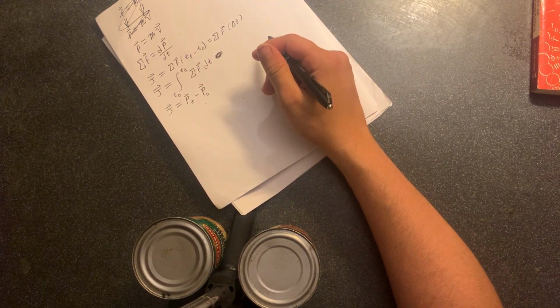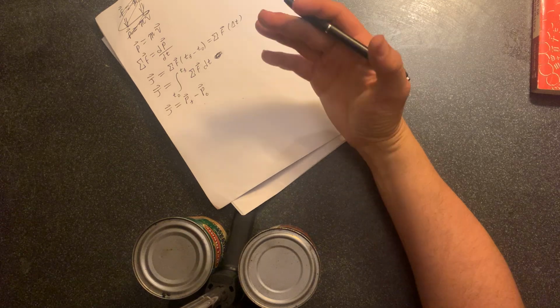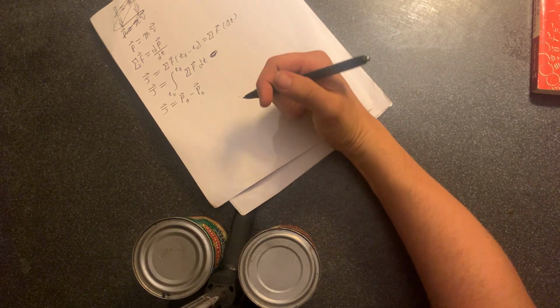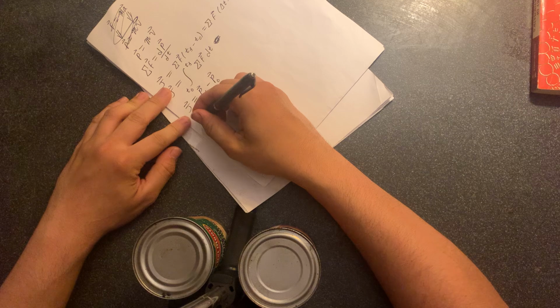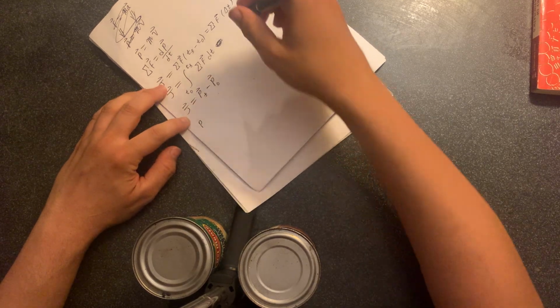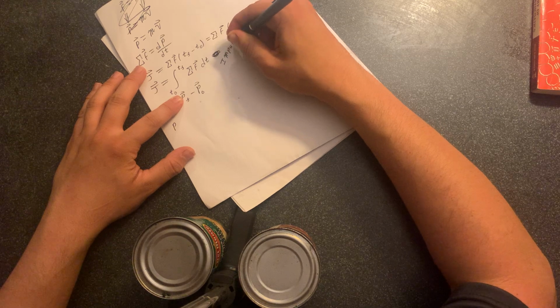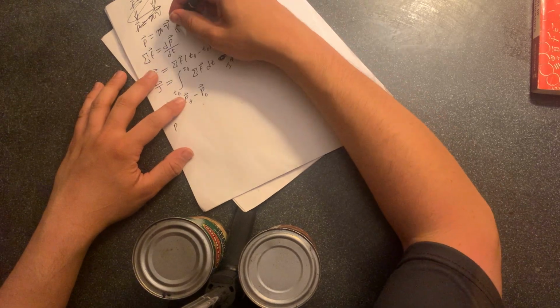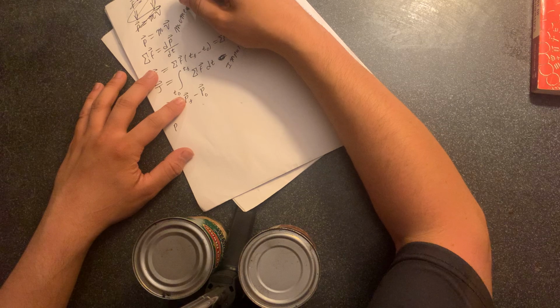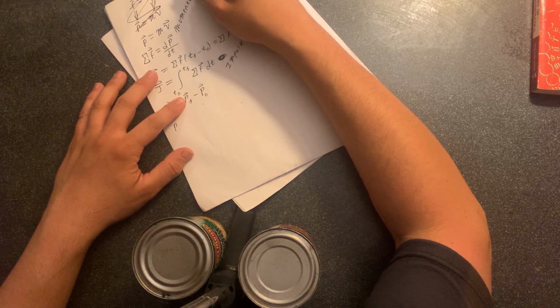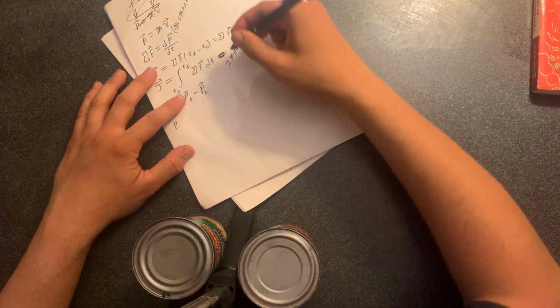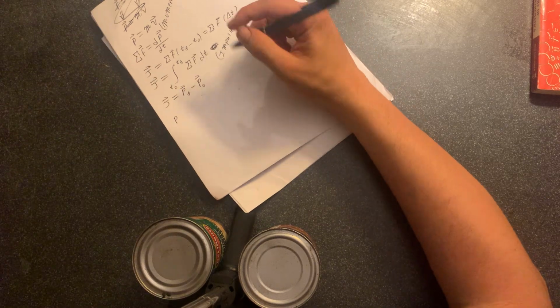All right, and then conservation of momentum, it follows conservation of energy. So if you want to know conservation of momentum, and by the way, this is all impulse. This is momentum. Yeah, I know we didn't do an impulse example, but we did momentum.